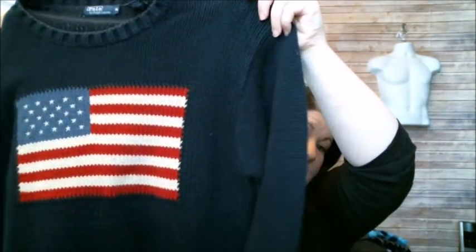All right, I have a story to tell you about Ralph Lauren, but first I'll show you this item. Polo Ralph Lauren with the American flag on it. It's a sweater. I bought this at the Salvation Army, and I think I only paid $3 for it because I went on half off day.